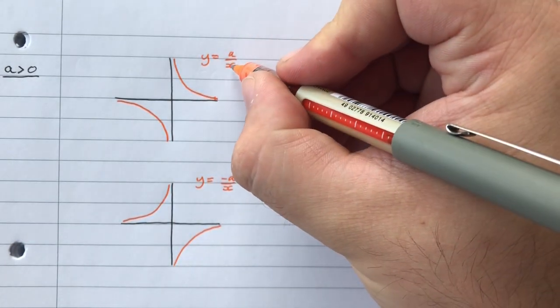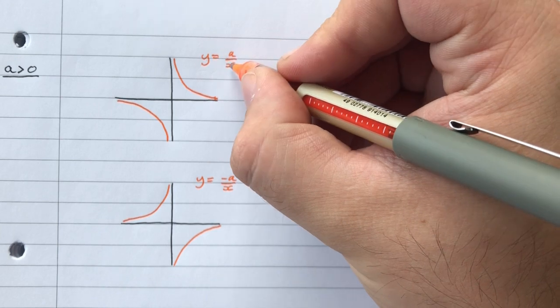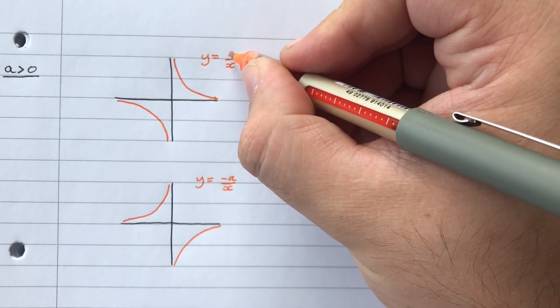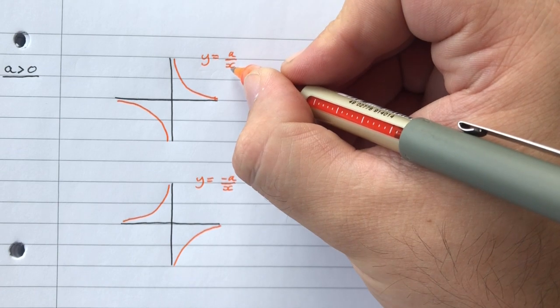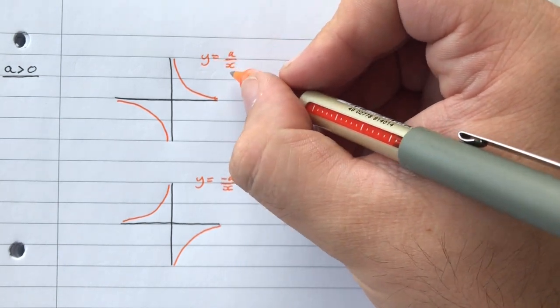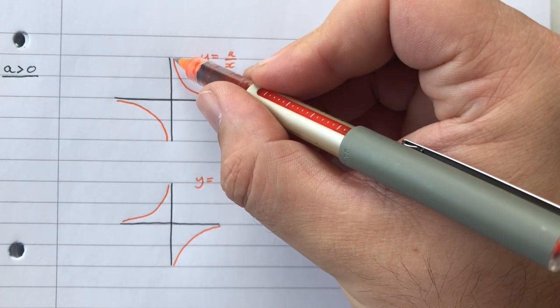There's a set of asymptotes. And you can see that if x is 0, then y doesn't have a value, and if y is 0, well, there's no value of x that will make a on x 0. So there's no solutions to those, so it doesn't cross either axis. Okay.